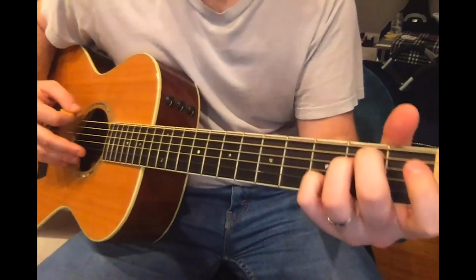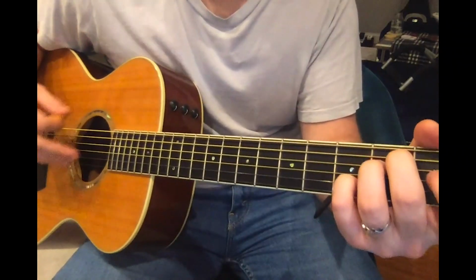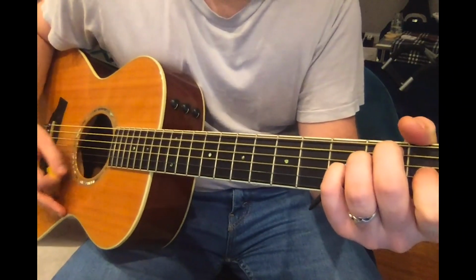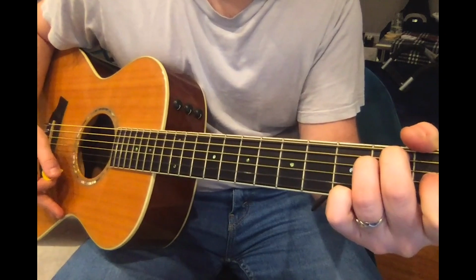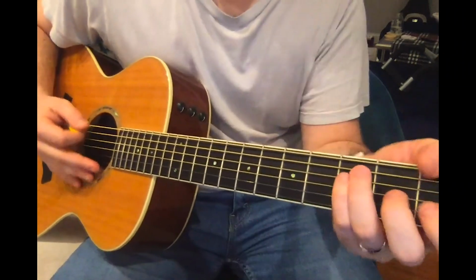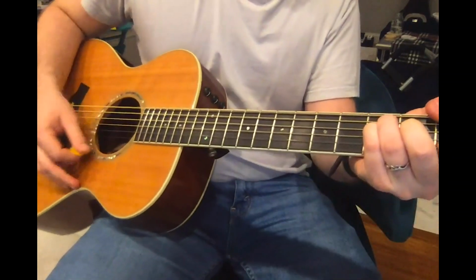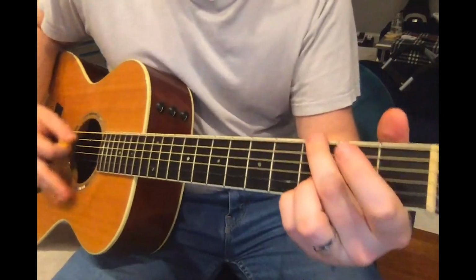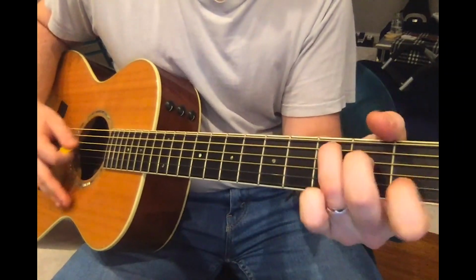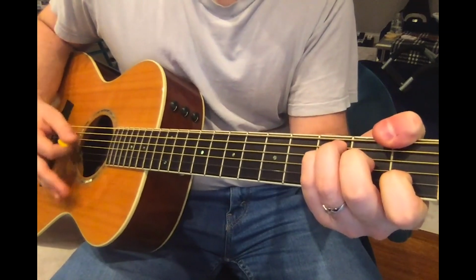Then you have your 6th chord, the E, oftentimes the E minor in this key of G. That's your E major. Then you'll have your 7, the F. So we've done 1, 2, 3, 4, 5, 6, 7.